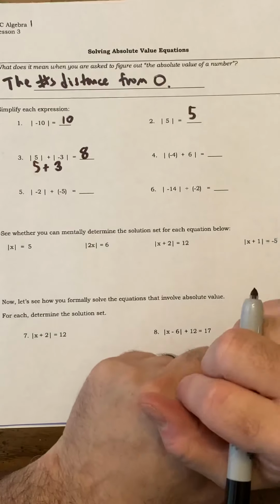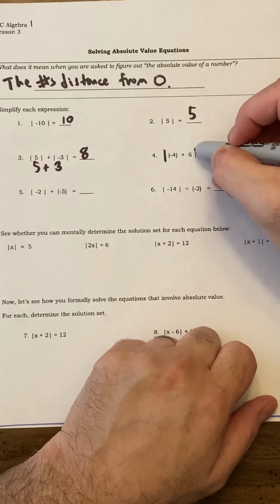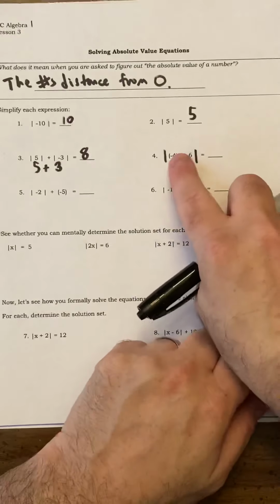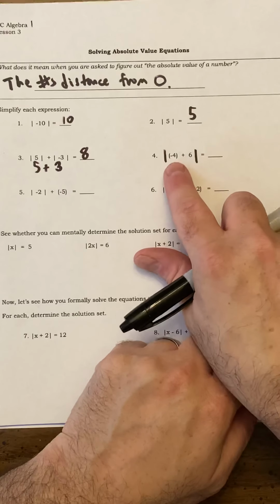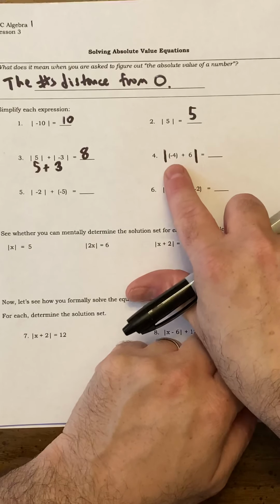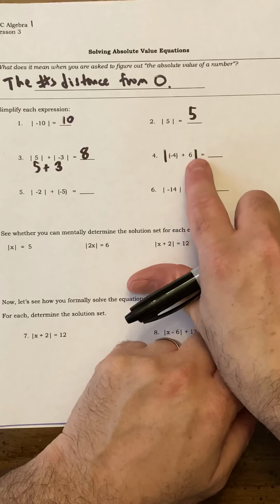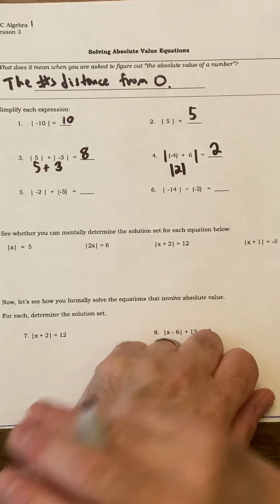All right, let's take a look over here. Well, here we have the absolute value signs, I'm going to draw them larger, and we have stuff in them, and we've got to resolve what's inside here first. This is just -4. Those are parentheses, not an absolute value sign. So it's -4 plus 6, which is 2, and the absolute value of 2 is 2.